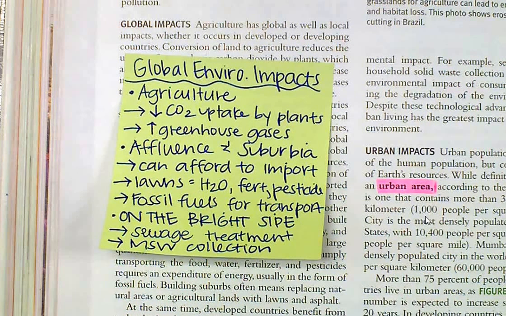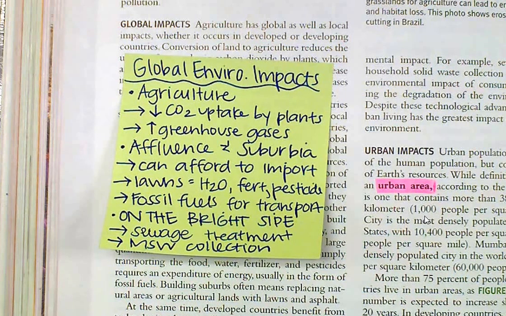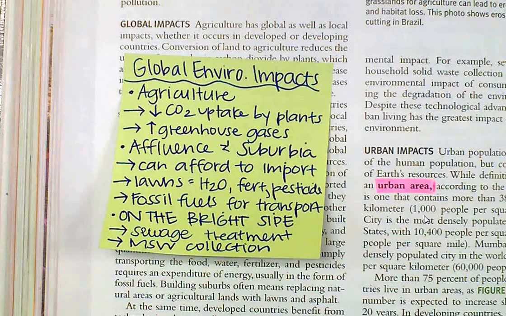Another global environmental impact comes from affluence and suburbia. So suburban areas are the outlying areas to a city. These people can afford to import things. We can go to Pier 1, or we can go to Walmart and get stuff that was made in China.